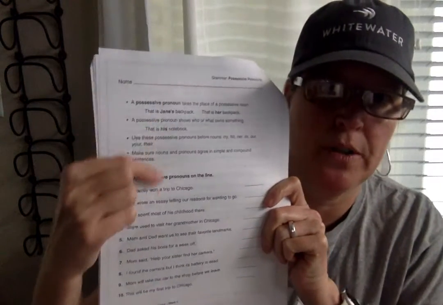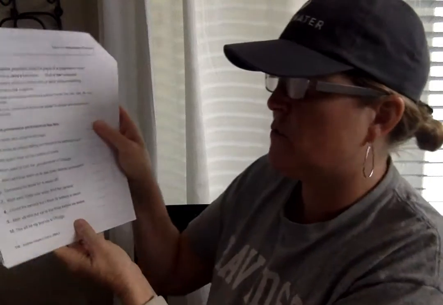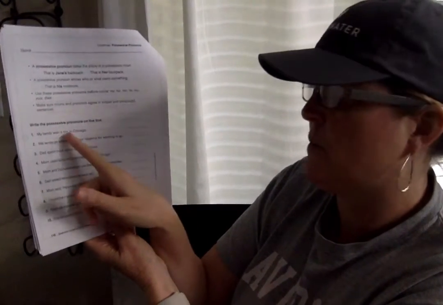All right, then you're going to do page 116. There's a nice quick review at the top of possessive pronouns. And then for this one, all you have to do is write the possessive pronoun on the line. So it says, my family went on a trip to Chicago. My would be the possessive pronoun. So you just write my on the line.